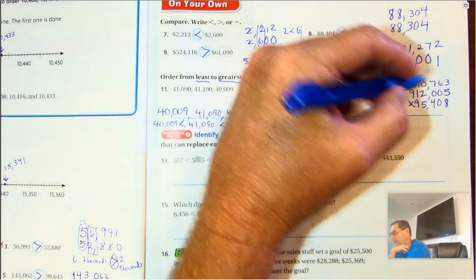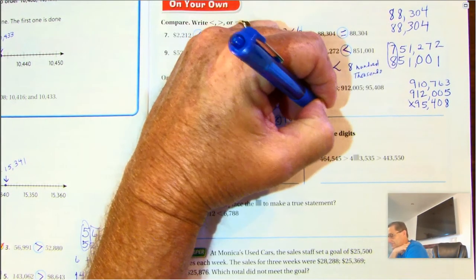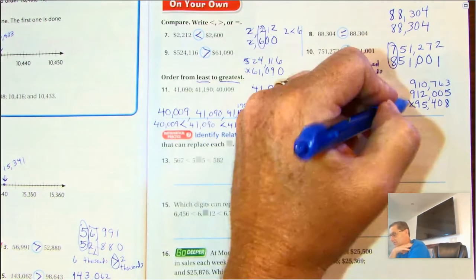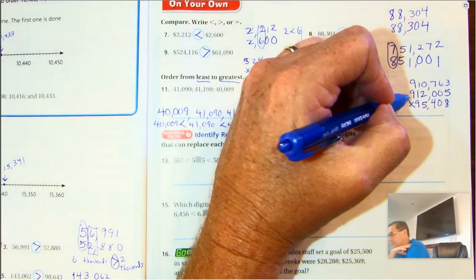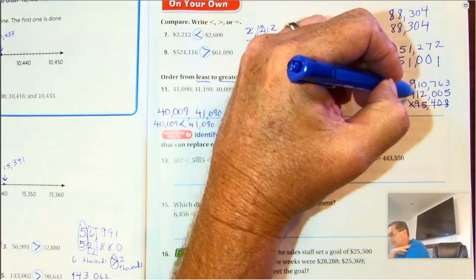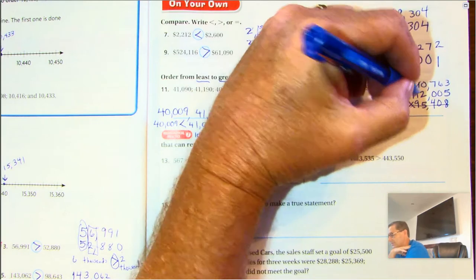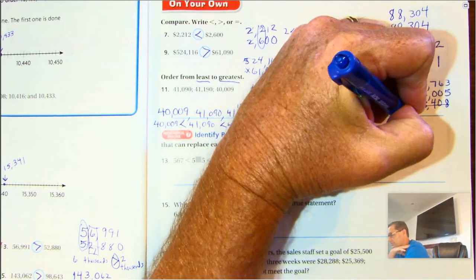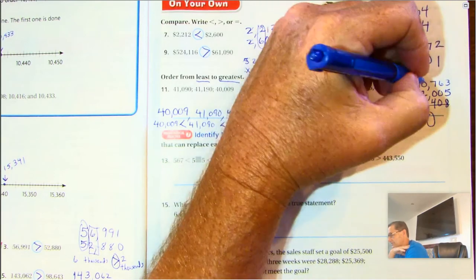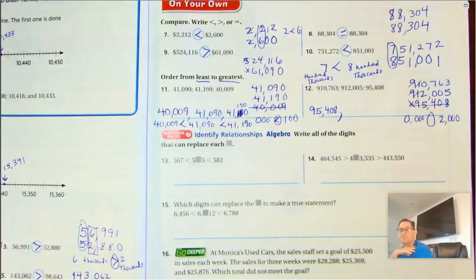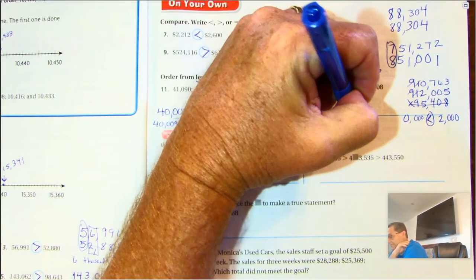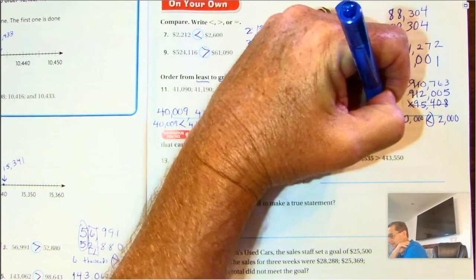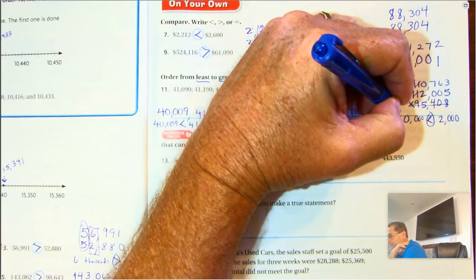Okay, the smallest value has to be 95,408 because the other two numbers are in the 900,000s. Okay, so now let's find the next, which one of the remaining two is smaller. So the 900,000 doesn't help, 110,000 doesn't help, but we have 0 thousands compared to 2,000. And clearly 0 thousands is less than 2,000. So 910,763 is second, and our largest value is 912,005.